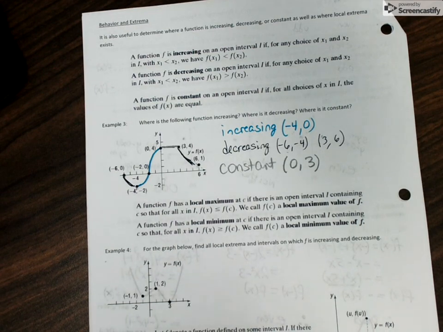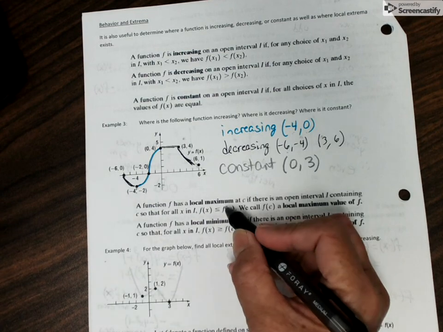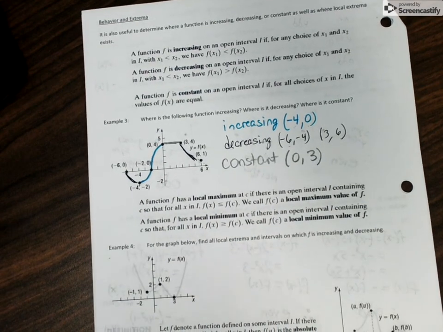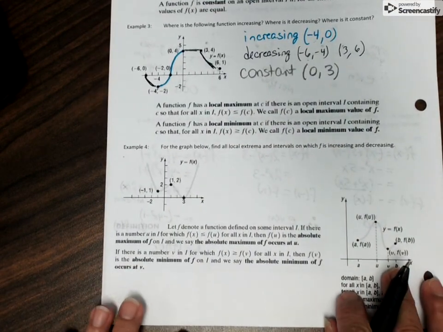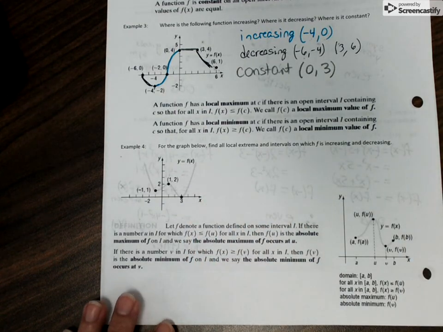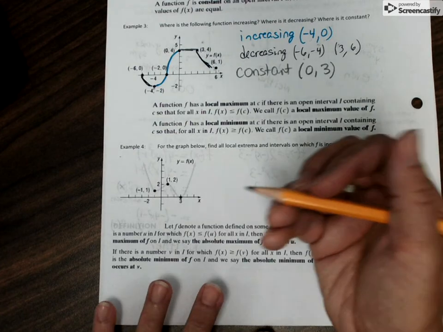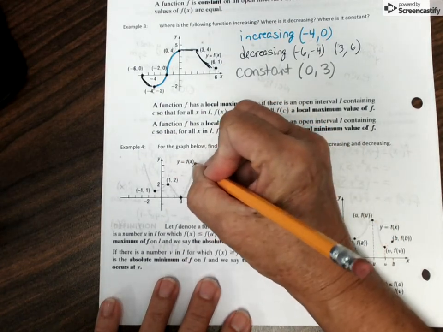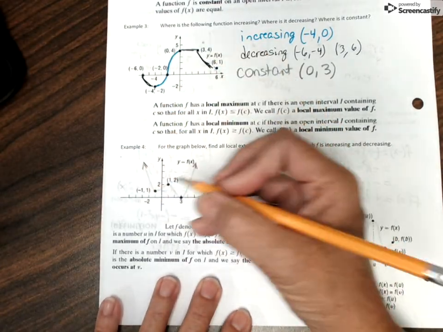Okay, the next concept we want to talk about in section 2.3 is local maximums and local minimums. What these simply state is that over a certain interval or certain area, do we have a maximum or a minimum? So notice that this function does continue upwards in both spots.